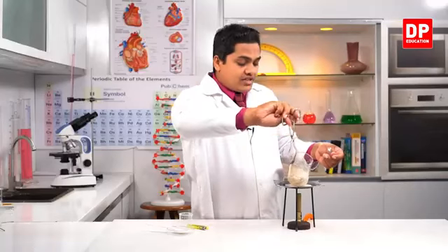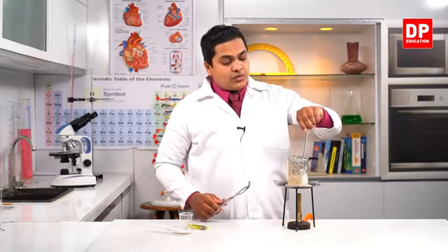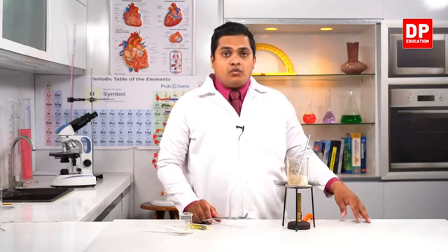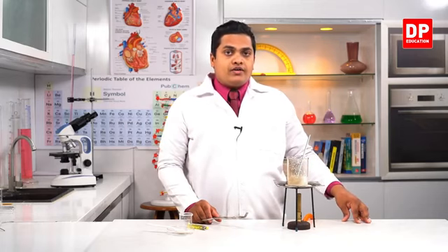Therefore, that's why we can get all the salt back into the beaker when I vaporize the water. So it's clear to us that dissolving salt in water is just a physical change.